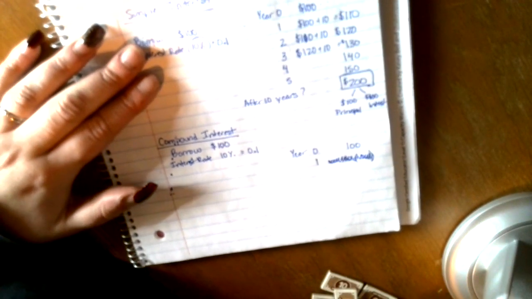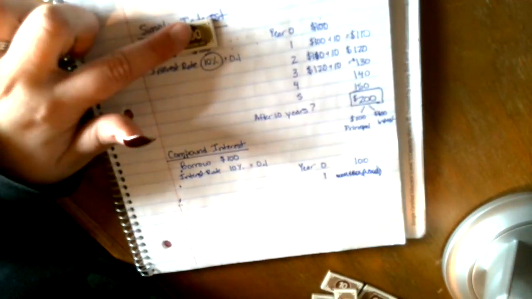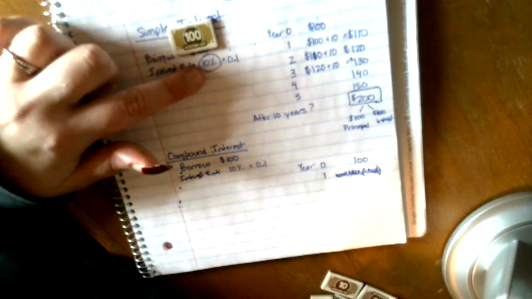Hey guys, today we're going to be talking about compound interest. Yesterday, I just want to review a little bit first. We talked about simple interest. And for that, remember I gave the example of me borrowing $100 from the bank at a 10% interest rate.